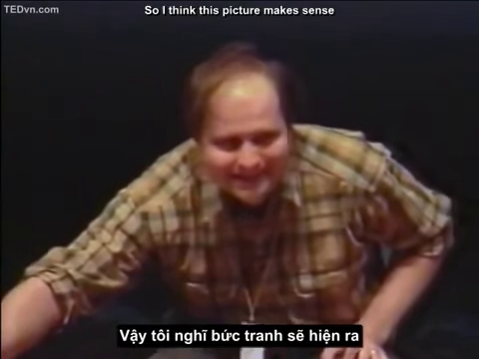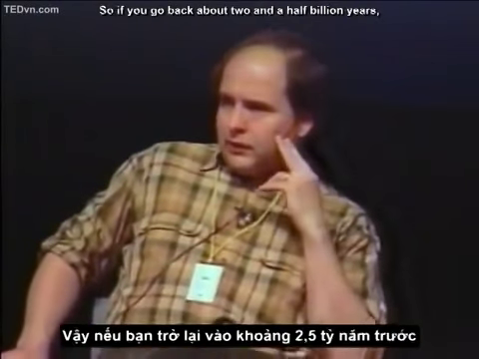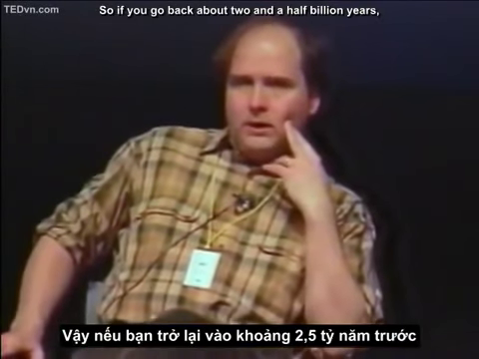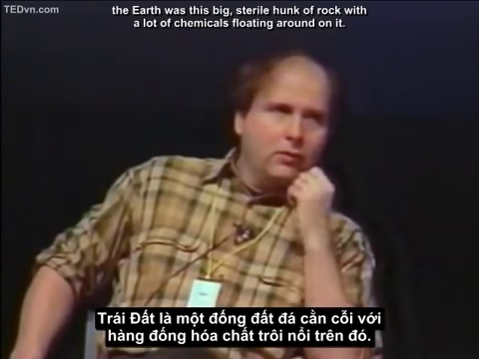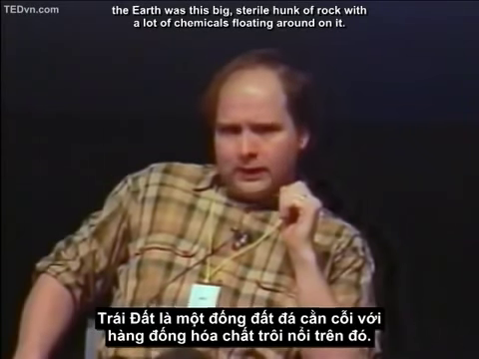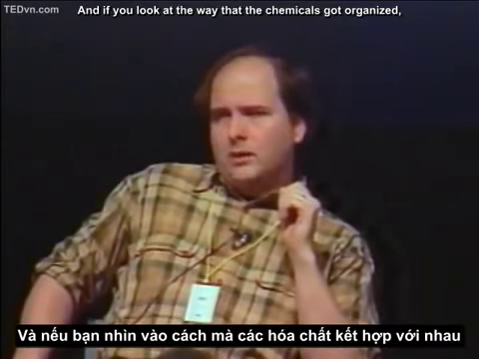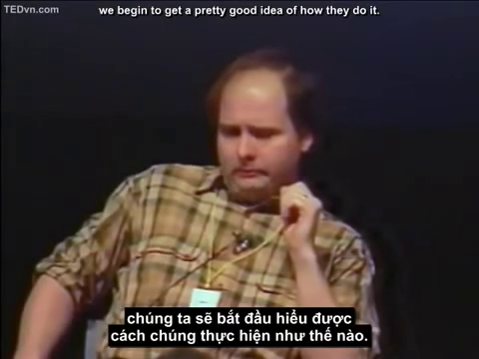I think this picture makes sense if you look at it a few billion years at a time. If you go back about 2.5 billion years, the Earth was this big sterile hunk of rock with a lot of chemicals floating around on it. And if you look at the way that the chemicals got organized, we begin to get a pretty good idea of how they do it.